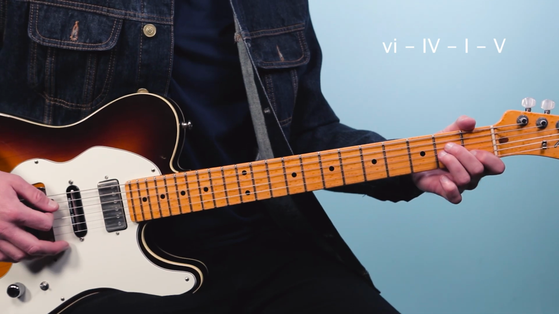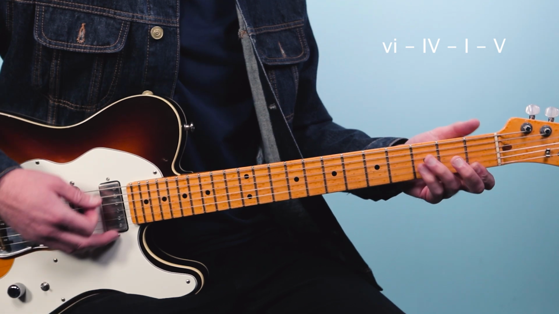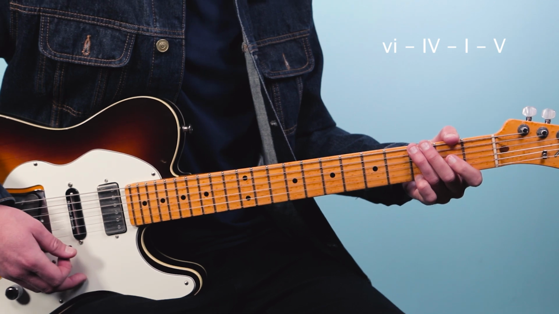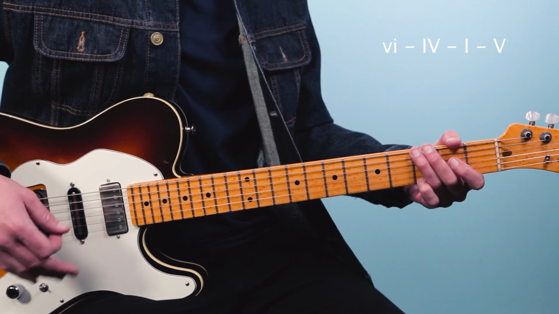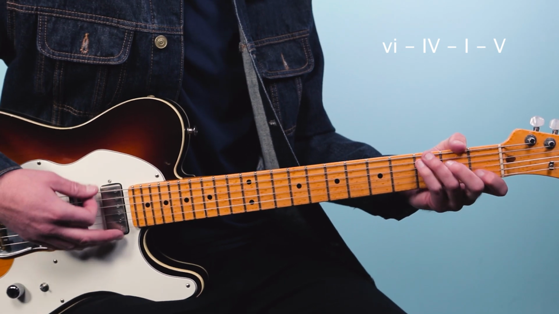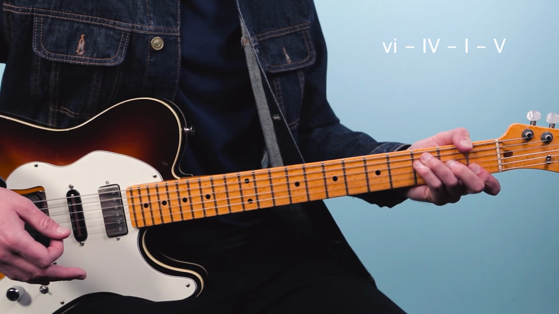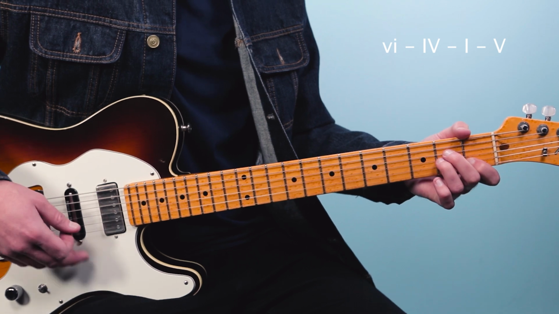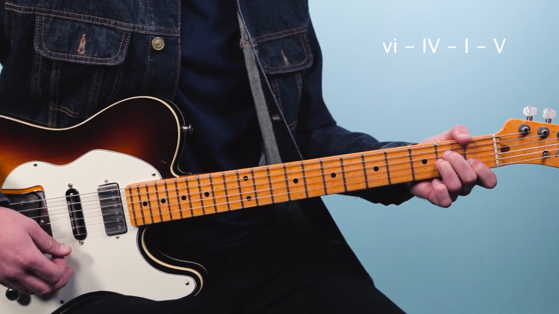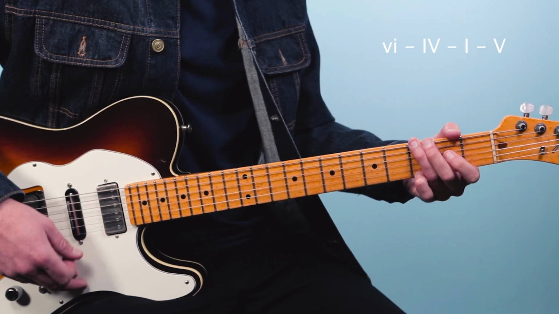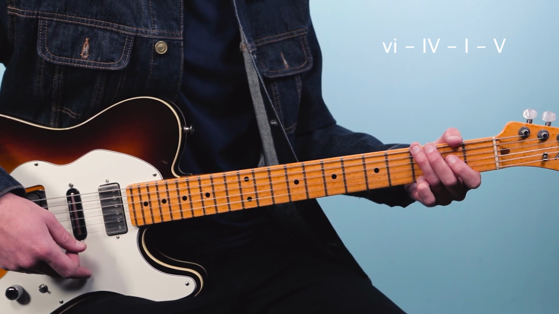Next up, we have the 6, 4, 1, 5 progression. So in the key of C, that would be A minor to F, then C to G. Now you may notice that this one is very similar to the first progression we looked at, the 1, 5, 6, 4. The only difference is that it's starting in the middle of the progression. So it's starting on the A minor, then going to the F, then C to the G. It's like the minor version of that first chord progression.